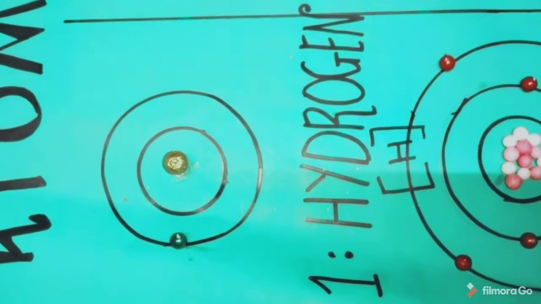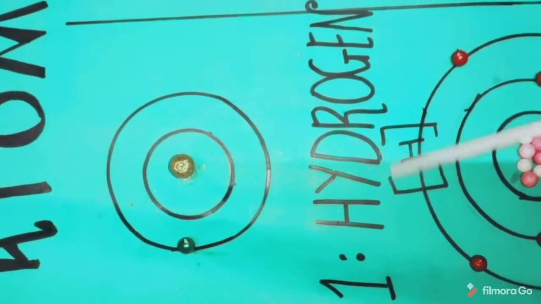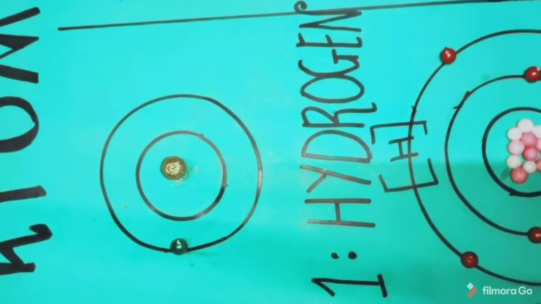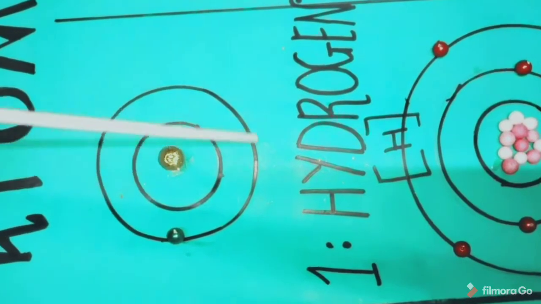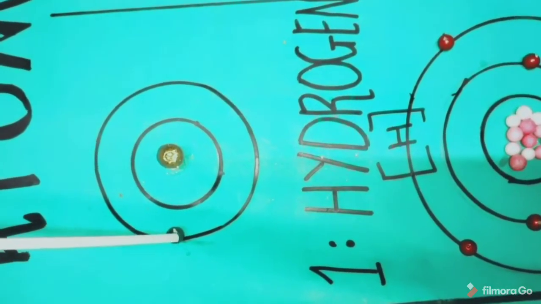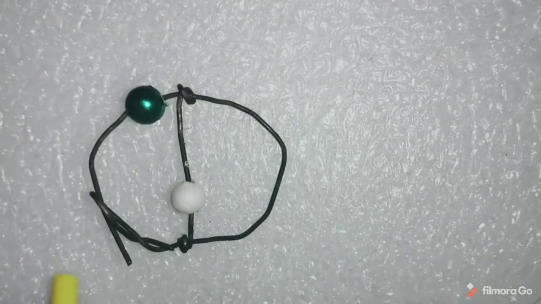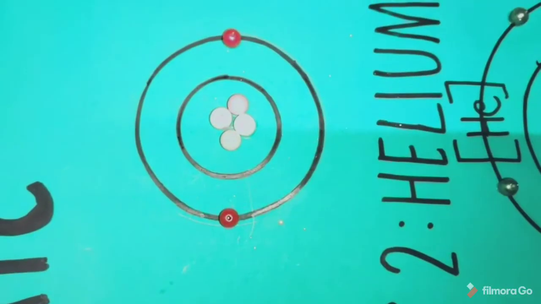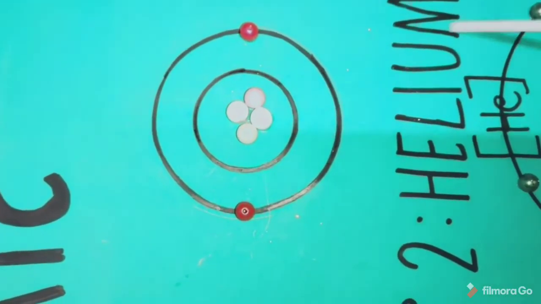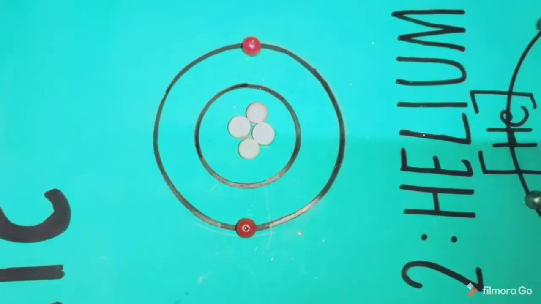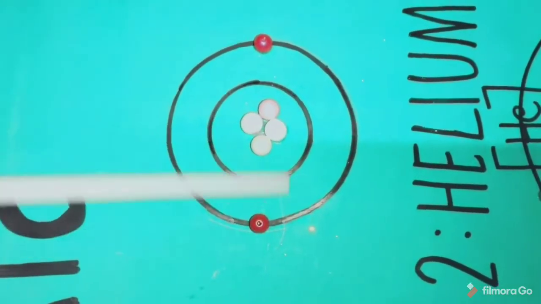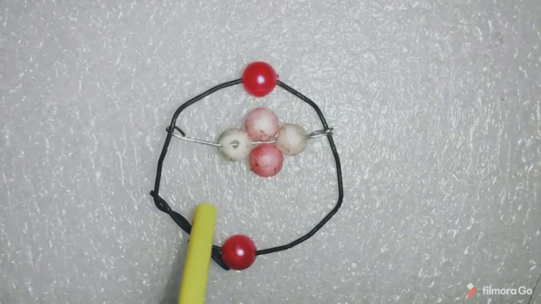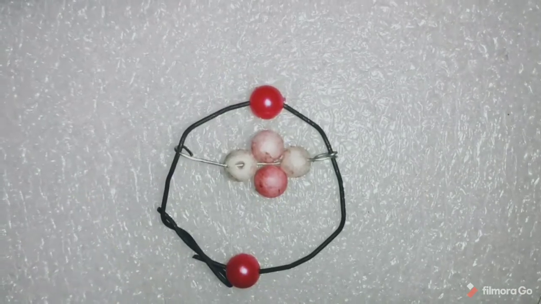So my first element here is hydrogen. It is the only element without a neutron. It has just one proton in the nucleus and one electron rotating around the K shell or the first shell. So this is my hydrogen model with K shell. The second element is helium. It has two protons and two neutrons in the nucleus and two electrons rotating around it, again in the K shell. So this is my helium model and again two electrons rotating in the K shell.